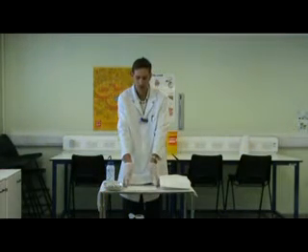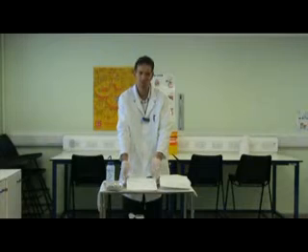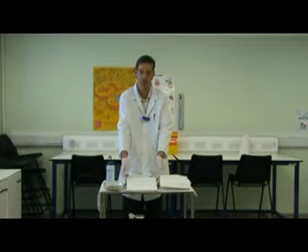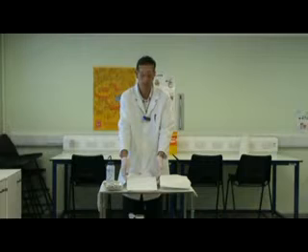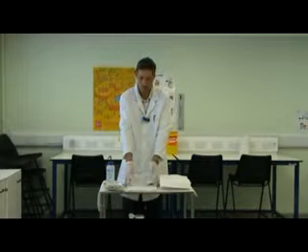Here in the front is a ceramic tile that is very useful for placing an organ on when observing it and dissecting it. We also need the water, which we'll spray on the organ in order to prevent it from drying out.